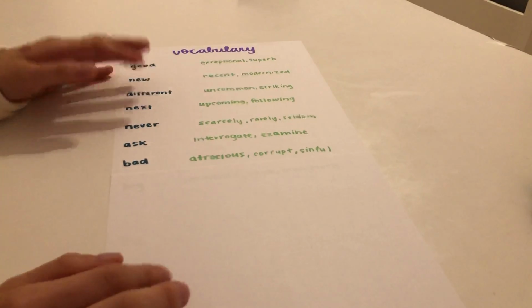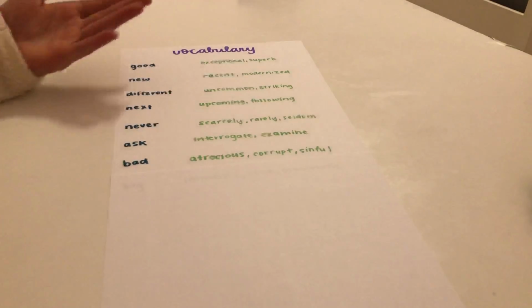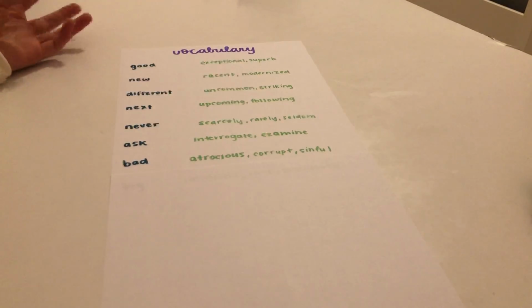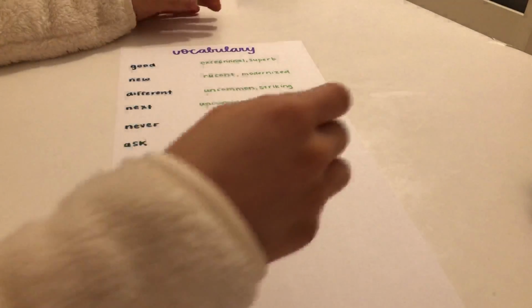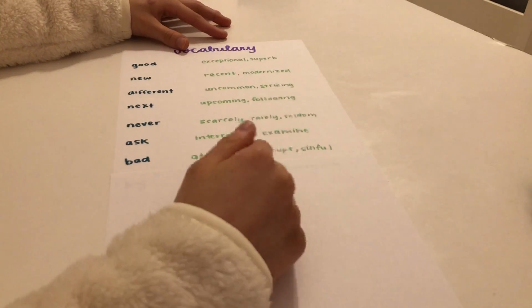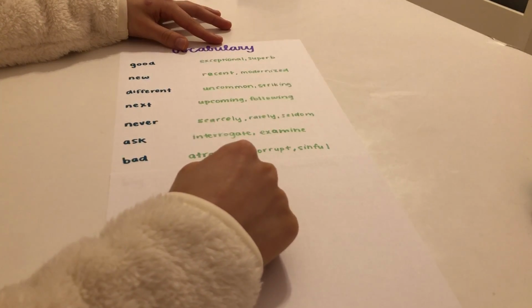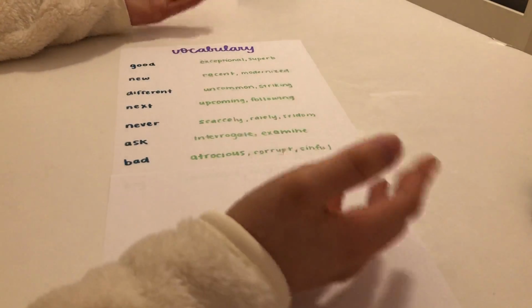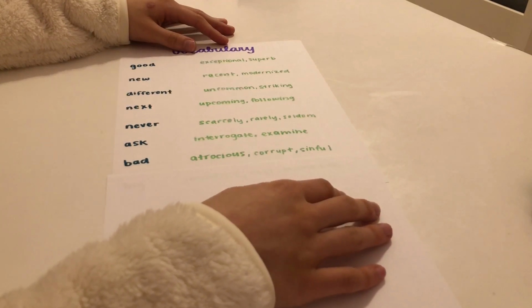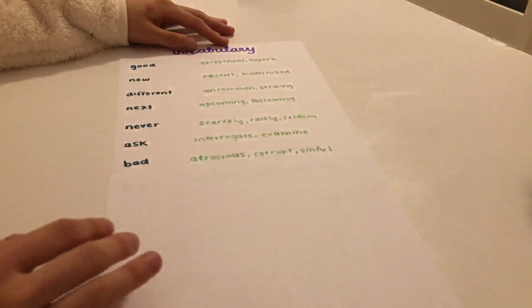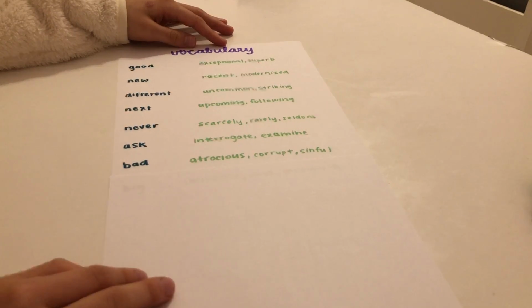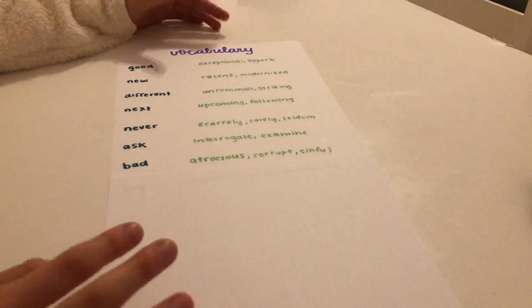Bad is a very common word, but it doesn't always represent what we want to get across. So some other words we can use are pretty fancy words, including atrocious, corrupt, and sinful. So atrocious is a pretty fancy word. Essentially, it just means bad. Corrupt and sinful are also pretty good replacements of the word bad, and you can use them in a lot of your essays. It definitely spices up your vocabulary game.